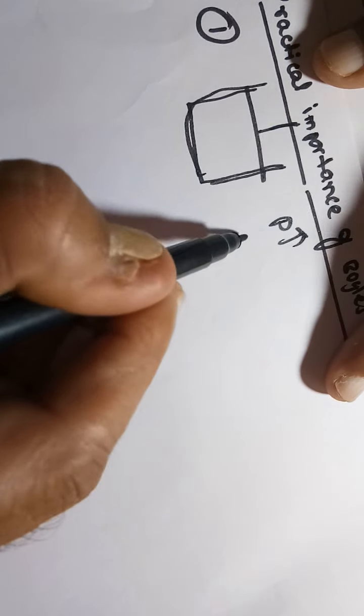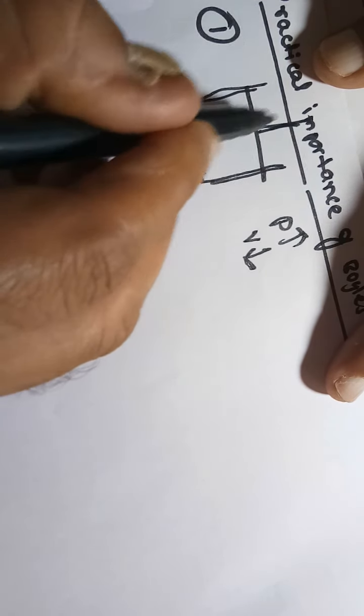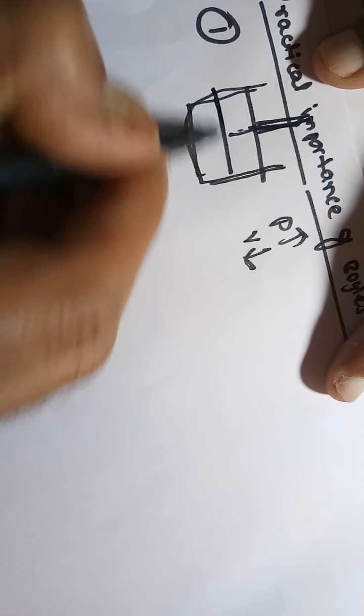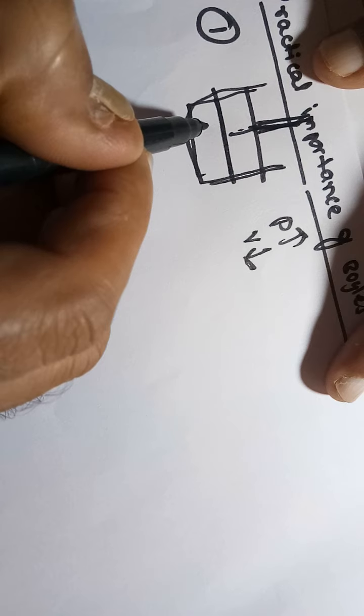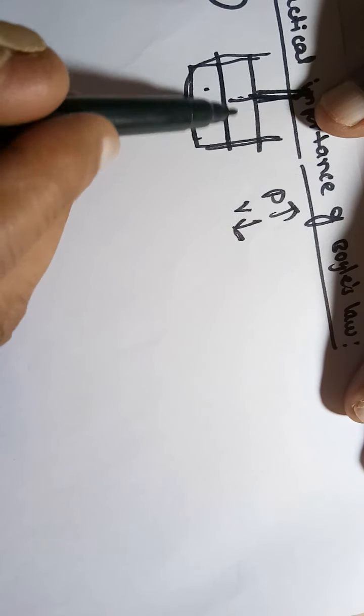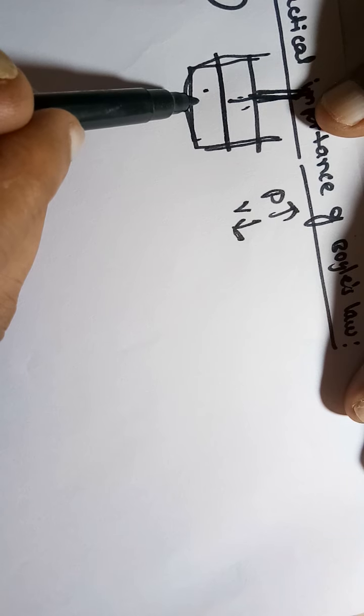When pressure is increased, volume decreases. If pressure is increased, what will happen? The piston goes downward, so volume decreases. That means it gives an important experimental fact, that is, gases are compressible.